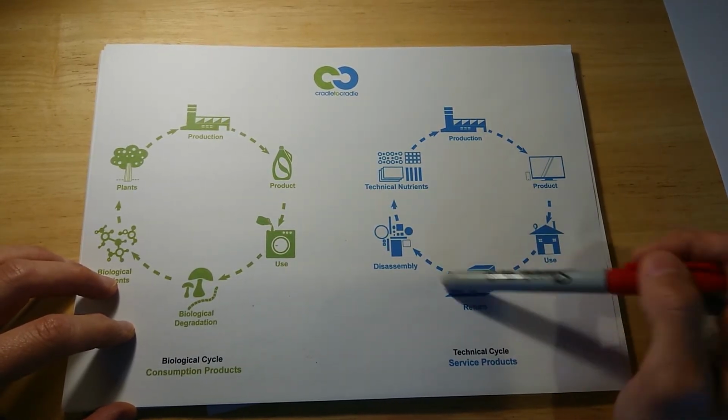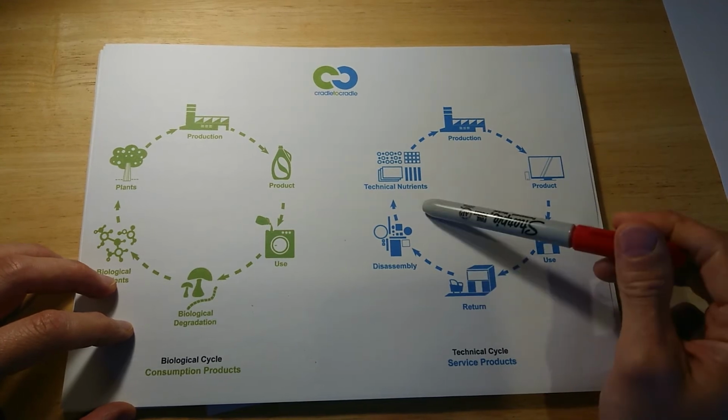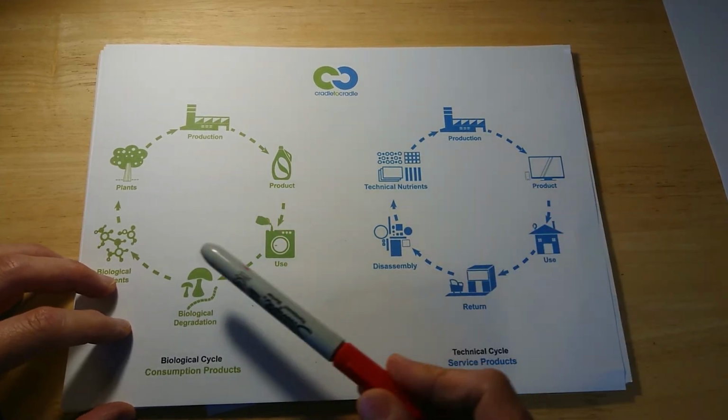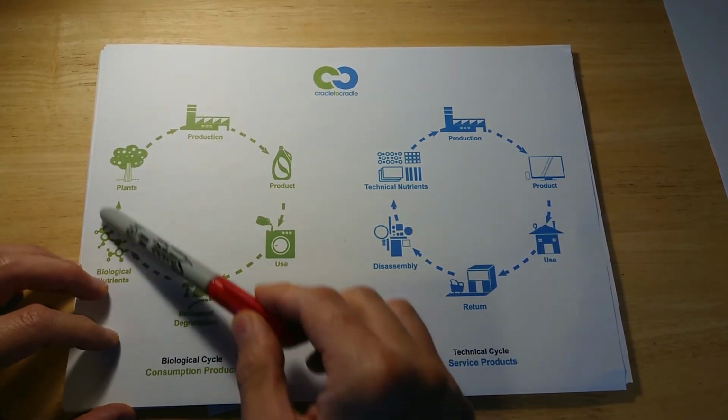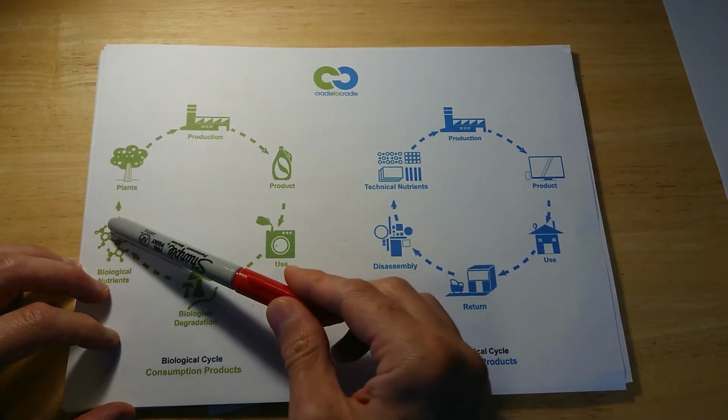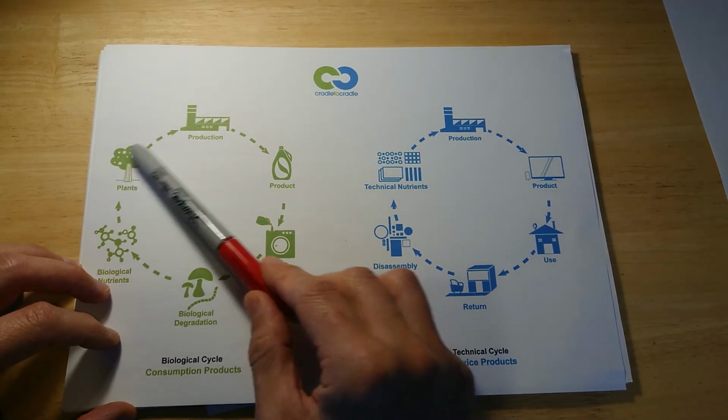So they're working on this whole cradle to cradle principle, and that's the principle of using it again and again. And so that's how we use stuff. But there's this other one. So okay, there's a biological cycle we can use. So this time, imagine we're making something out of plant-based things.